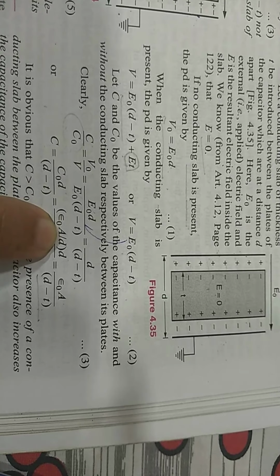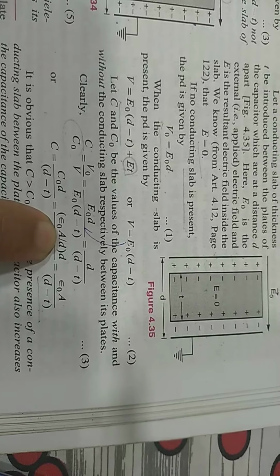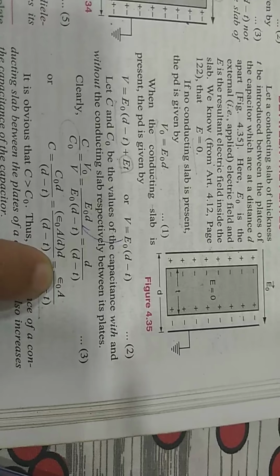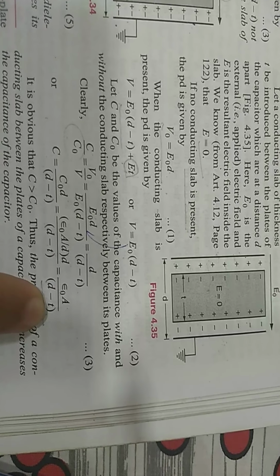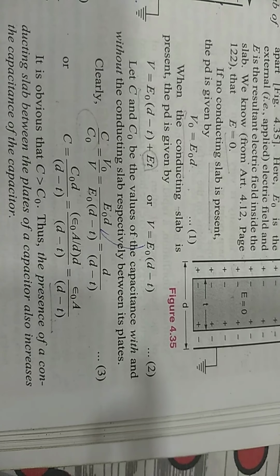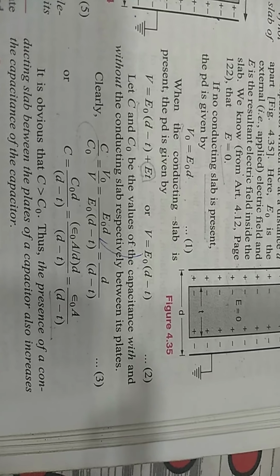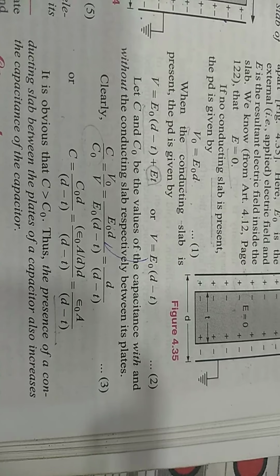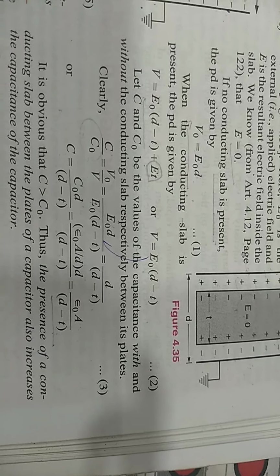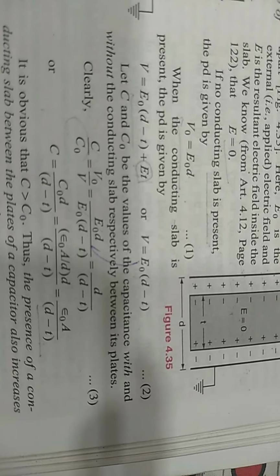Substitute the value of C naught, that is, the parallel plate capacitor without any conductor, epsilon naught A by D. D will get cancelled, giving epsilon naught A upon D minus T. Again you can see that C is greater than C naught. It means the presence of a conductor between the plates also increases the capacitance, but if a dielectric is there, it will increase the capacitance more.